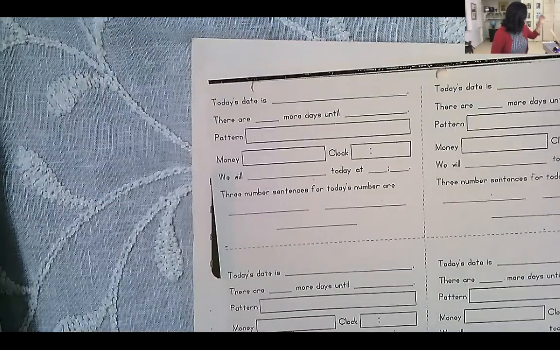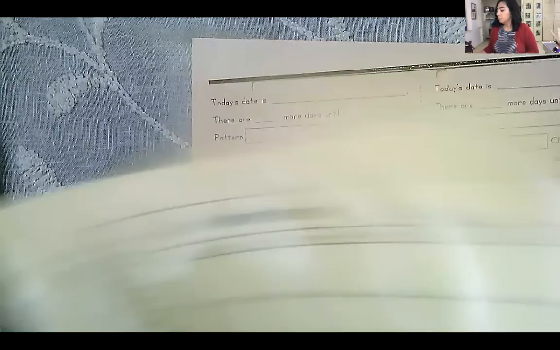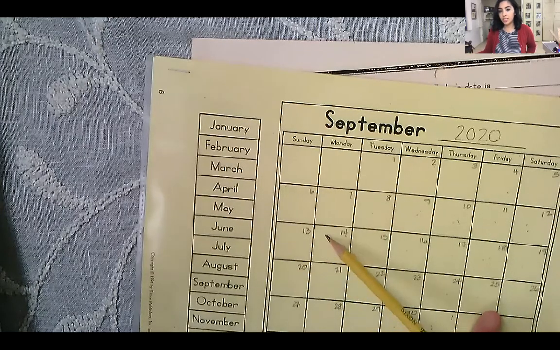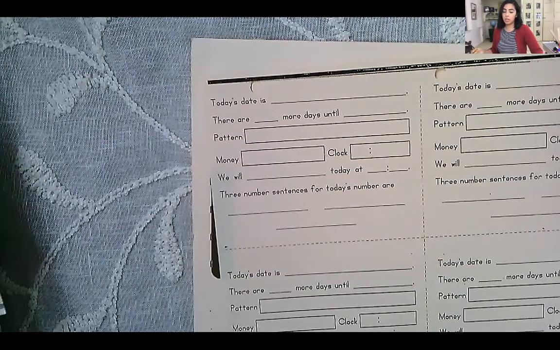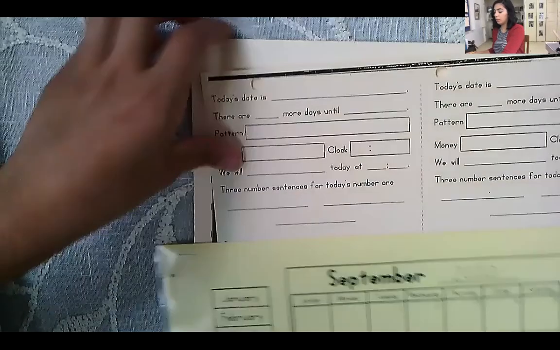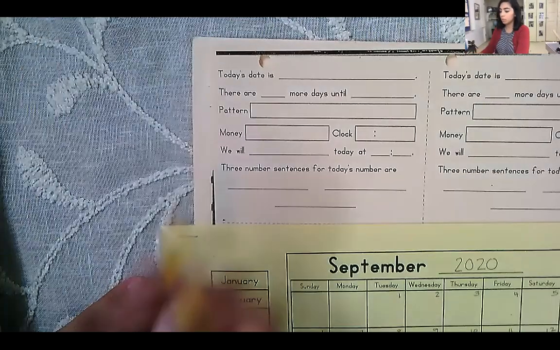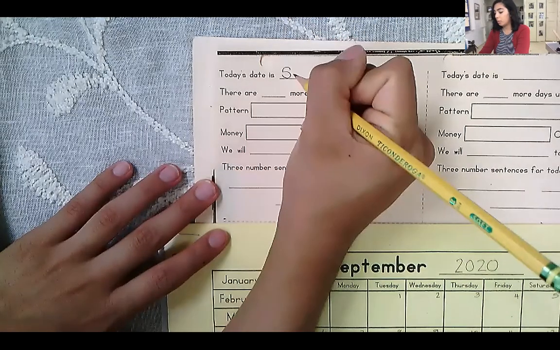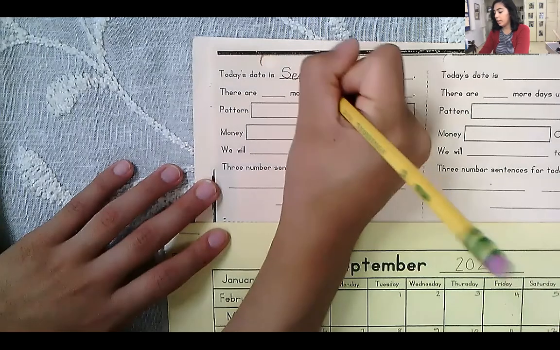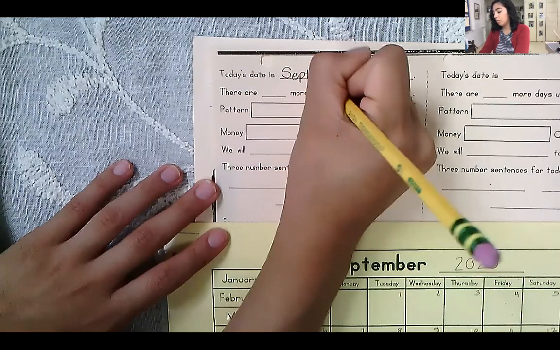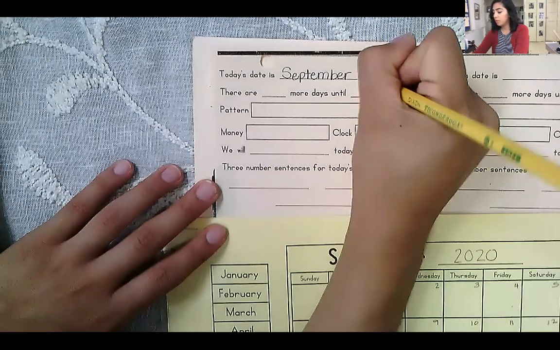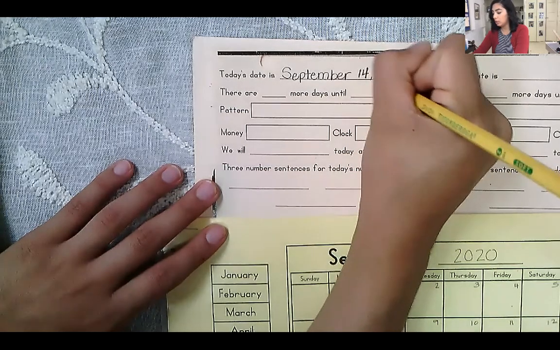So let's look at our calendar, see what day it is today. Yesterday was the 13th and today is the 14th. So today is September 14th, 2020. I'm gonna leave it right here so you know how to spell September. So remember, write it in your best handwriting. If it is not in your best handwriting, I will give you another sheet of paper and you will write it again. September 14. Remember to put that comma right after, comma 2020.